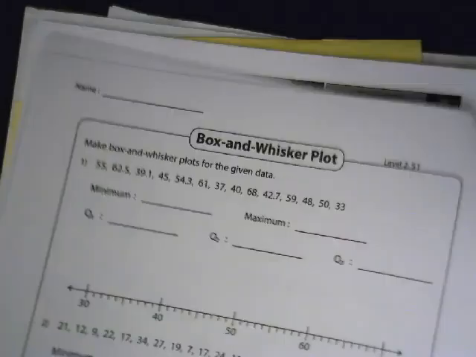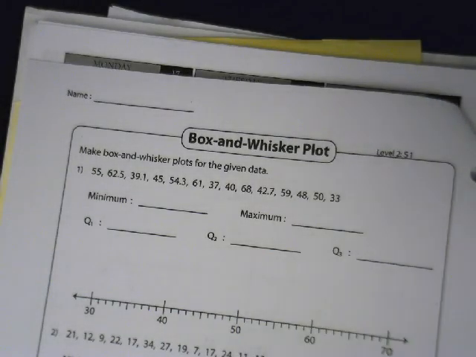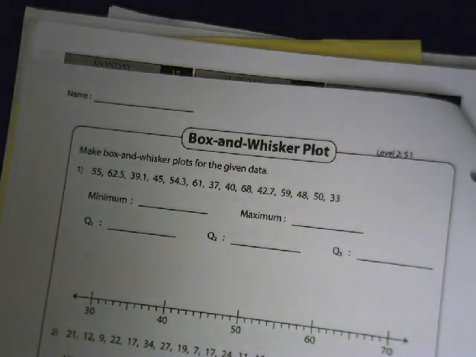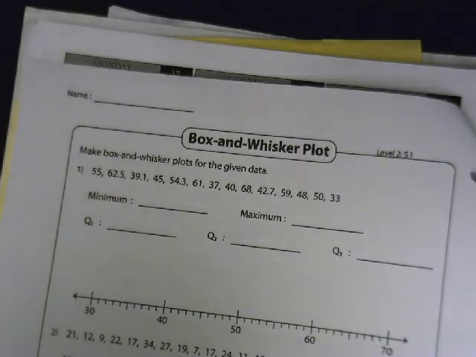All right. Now we gotta plot them. So it's a little bit more work. What do you think is the first thing we should do? Put them in order. Definitely put them in order. We're just gonna do 2 of these. Which 2 do you guys want to do? 1 and 2.